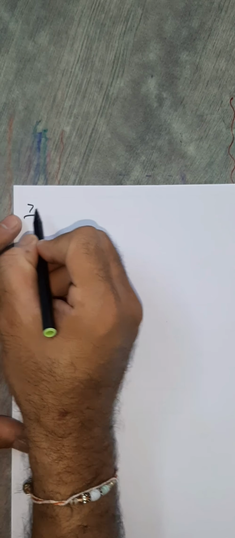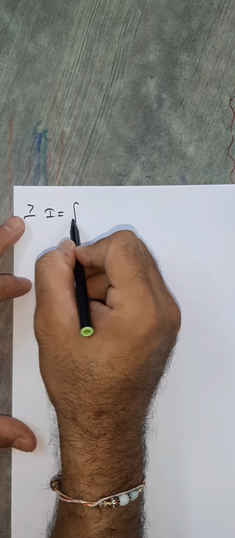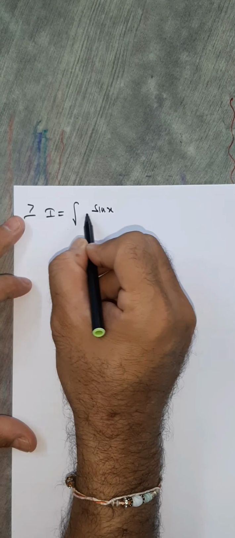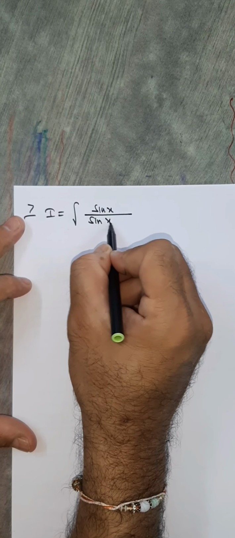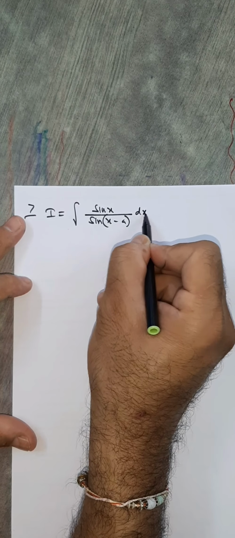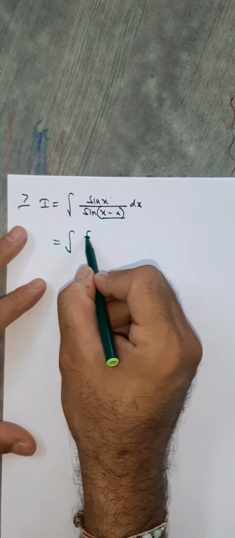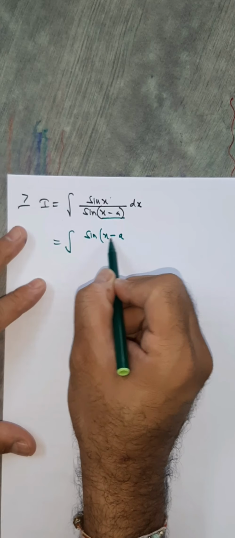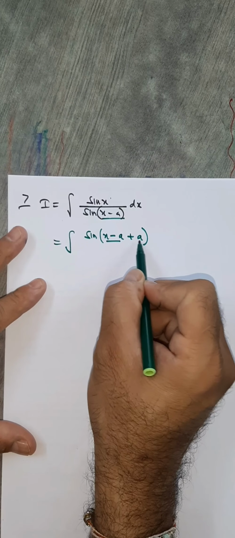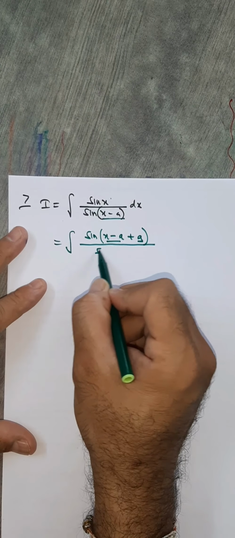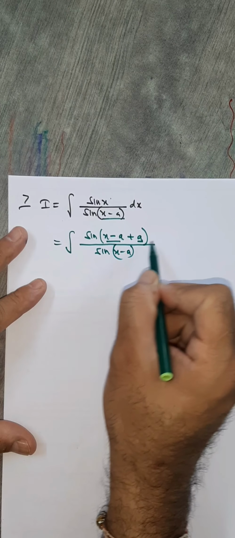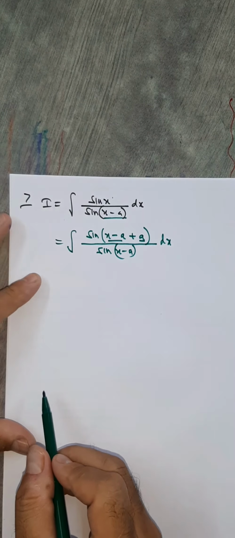Question number 7. I equals to integral of sin x upon sin of x minus a dx. What we do? We had earlier such questions. We set this angle in the numerator, remember. This angle we are going to set here. So sin of, you know, x minus a plus a, adding and subtracting a, upon sin x minus a. We have just set the denominator angle in the numerator.